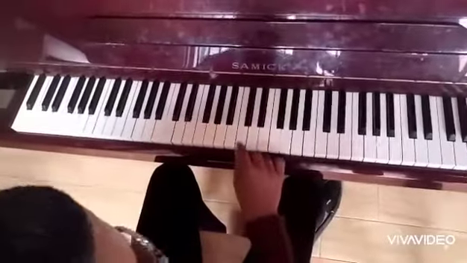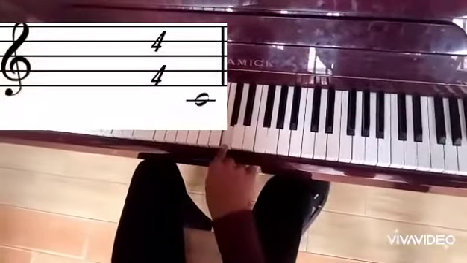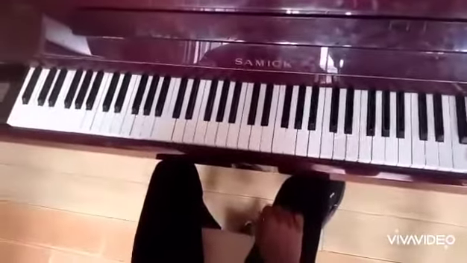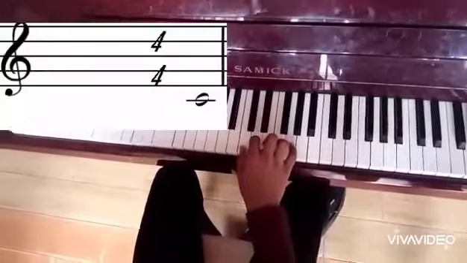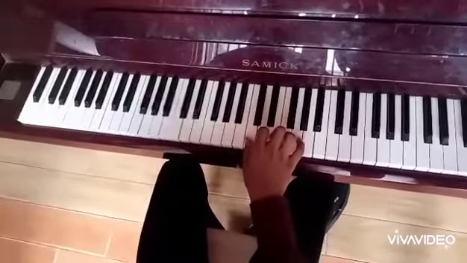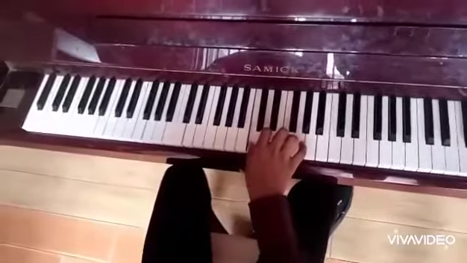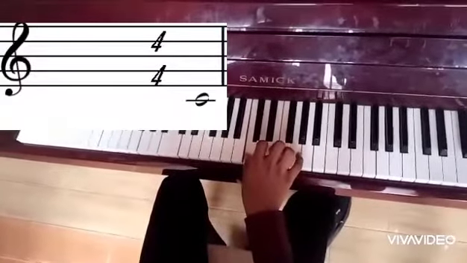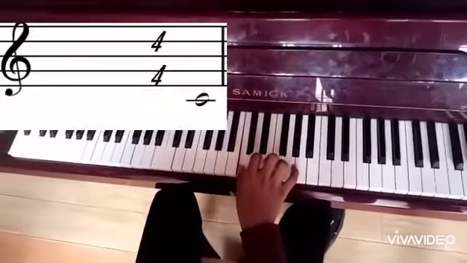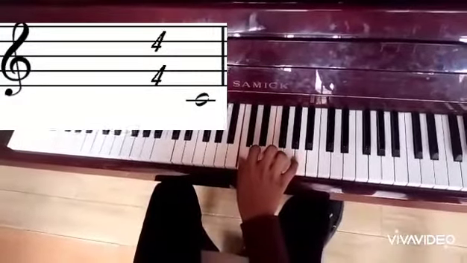We want to make the note C our semibreve note. All right. So we're going to do C. 1, 2, 3, 4. Note that the moment you start striking, then the count starts. All right. So we have 1, 2, 3, 4.